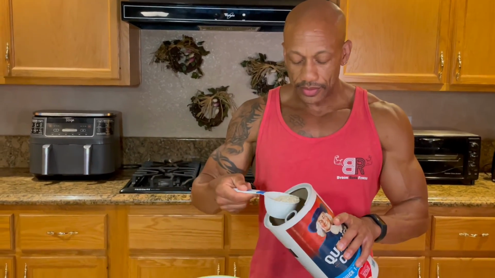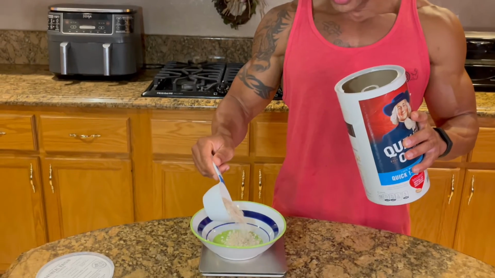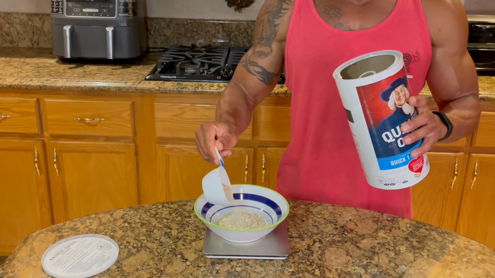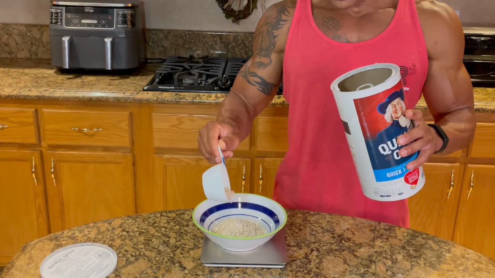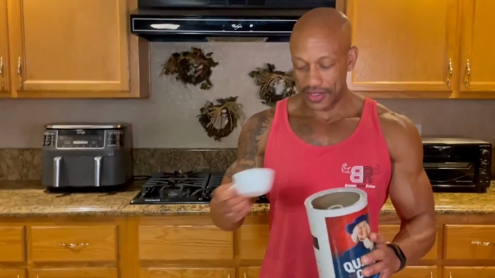Use our measuring cup. We'll sprinkle in 40 grams of oatmeal. Here we go, coming. Right there, perfect. So by measuring properly, you will know exactly what you're consuming on a regular basis. That way there is no guessing and you can enter your macronutrients accordingly to reach your budget and your goals.